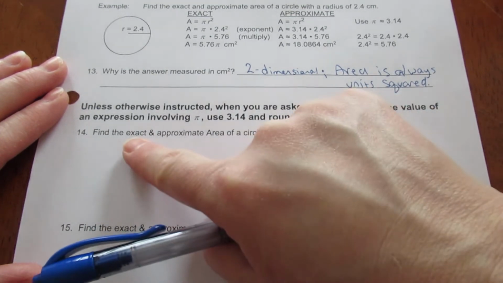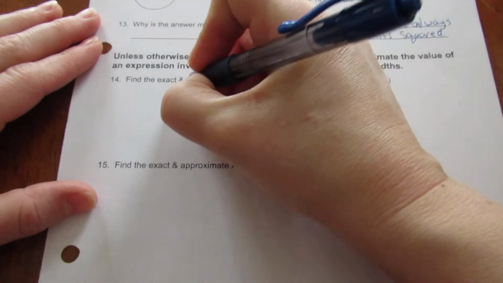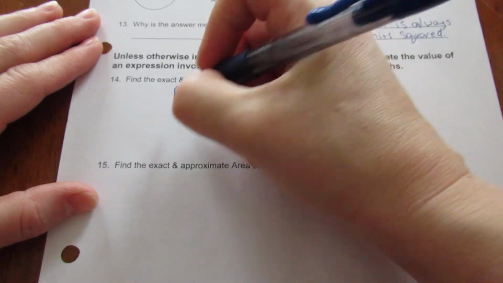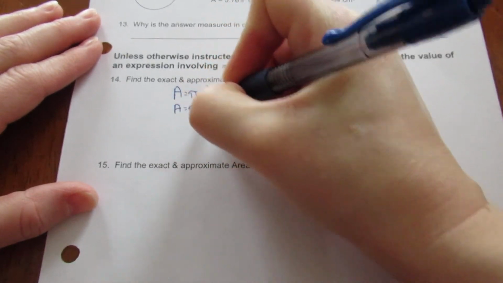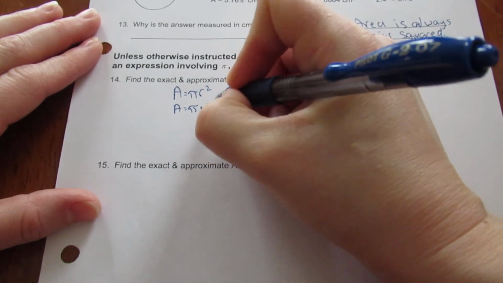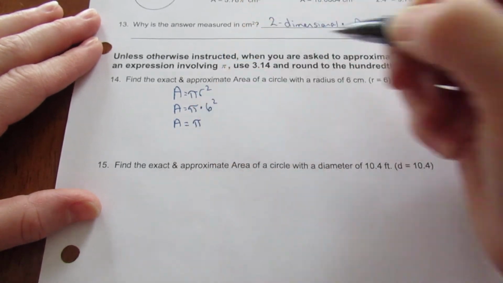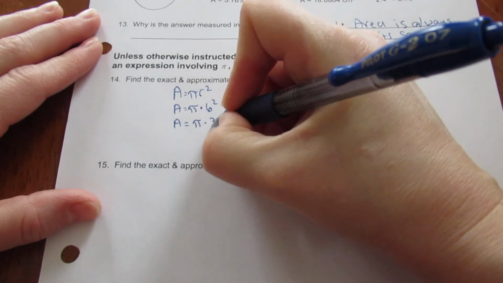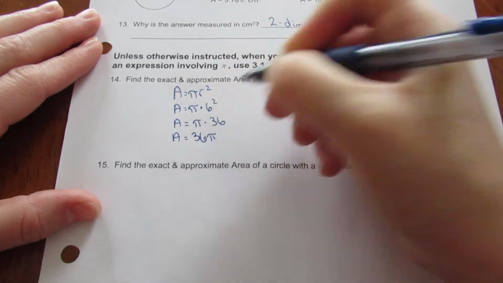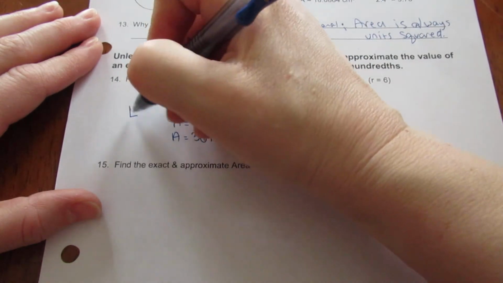Now this question asks us to do it two ways, the exact and the approximate. So if we start with area equals pi r squared, and we're going to do exact first, pi times a radius of 6 centimeters would be 6 squared. It's going to stay equal because we are not substituting anything for pi, times 36, and then we just rewrite it as 36 pi centimeters squared. That's your exact.